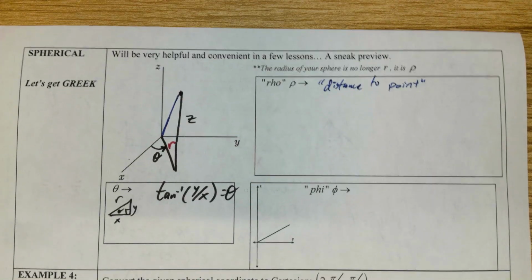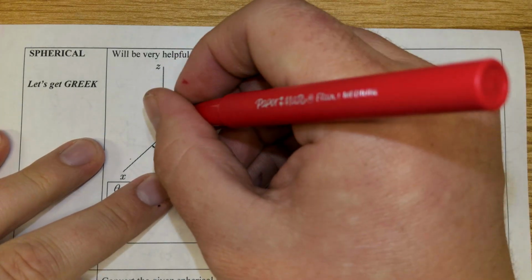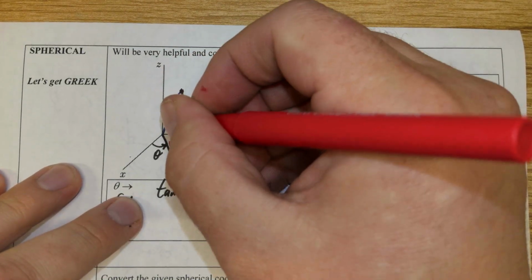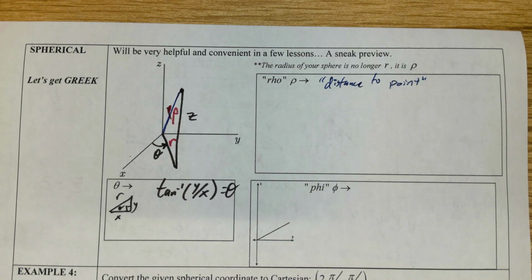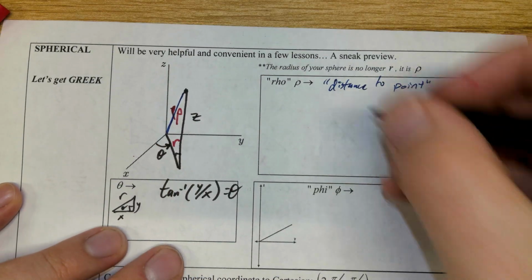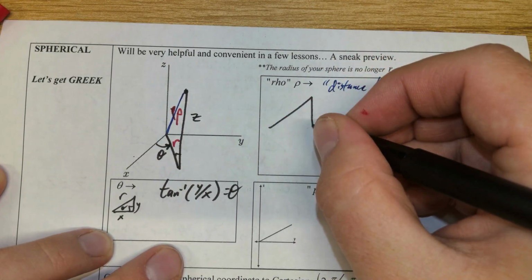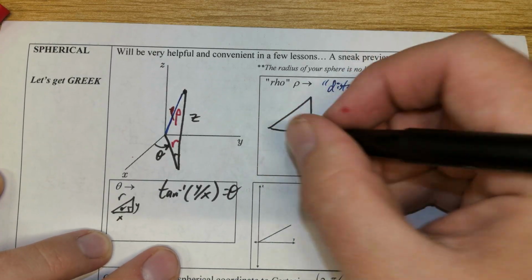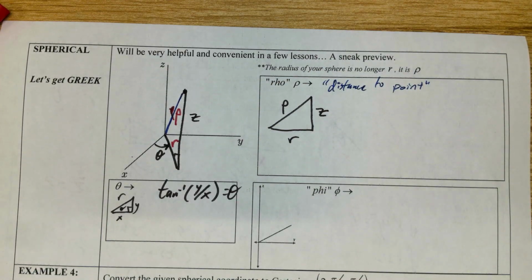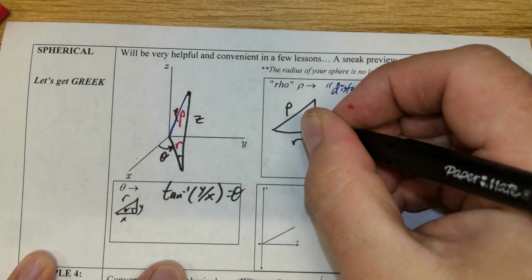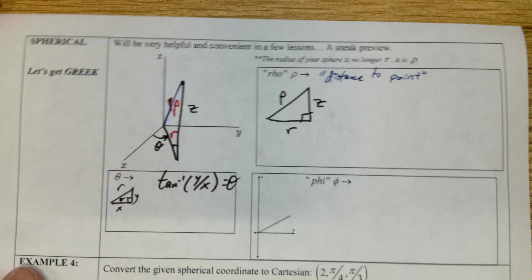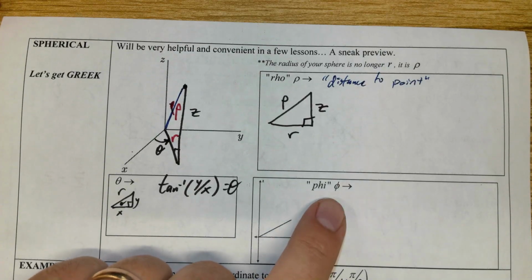I know it sounds a little obnoxious, but yeah, rho is just that distance to the point. I shouldn't have drawn it on that, so I'm going to write it on the other side. That's rho. And the convenient thing is, this is another right triangle. This is our new right triangle, where my base is r, my vertical is z, and my hypotenuse is rho. But you know that I need some kind of angle in here to help this relationship work out, and that angle is our friend phi.